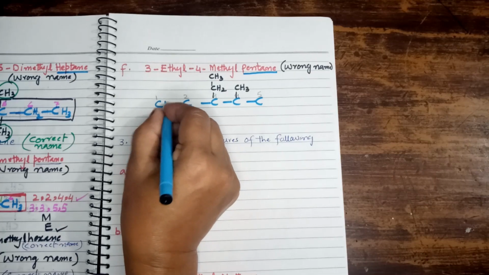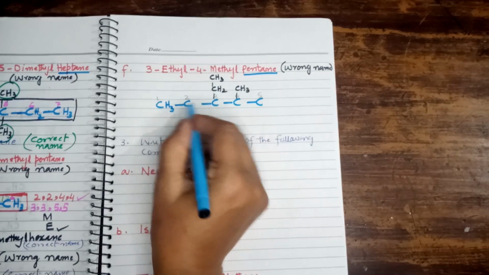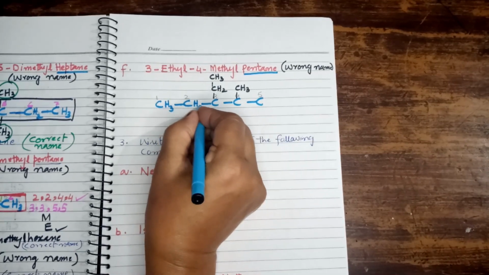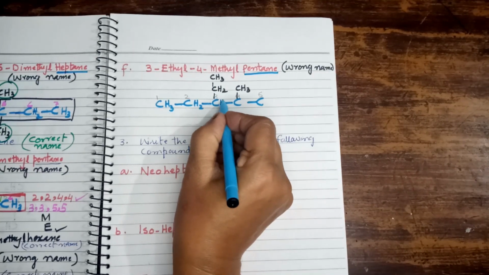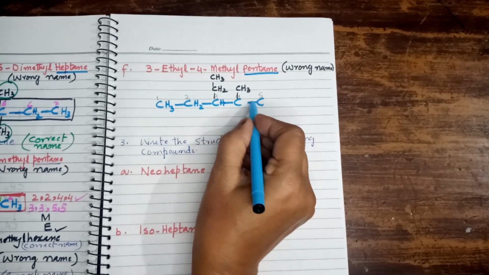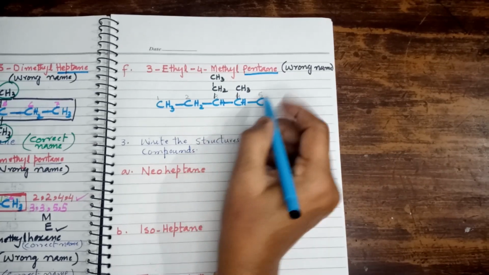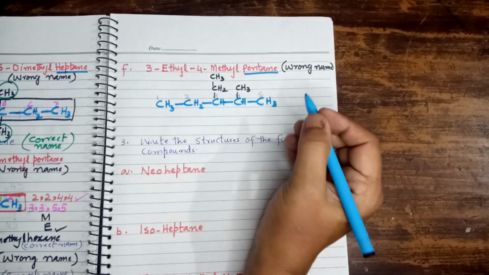1 plus we add 3 hydrogen. 1, 2 plus 2 hydrogen. 1, 2, 3 plus we add 1 hydrogen. 1, 2, 3, 1 hydrogen. 1 plus 3 hydrogen, 4.